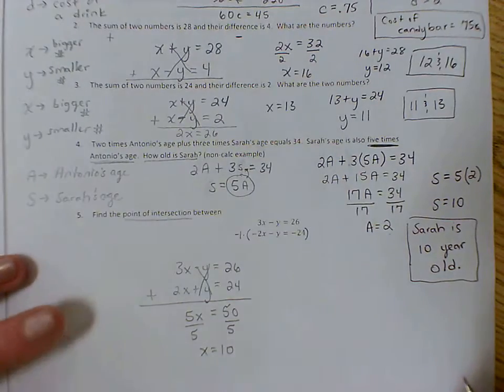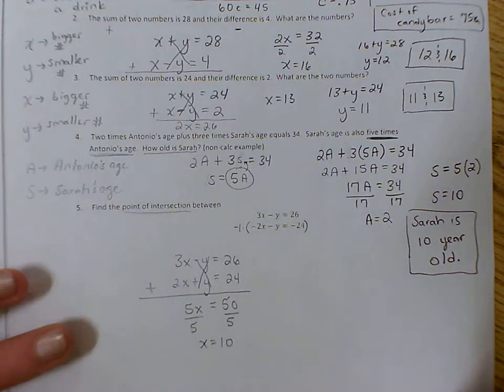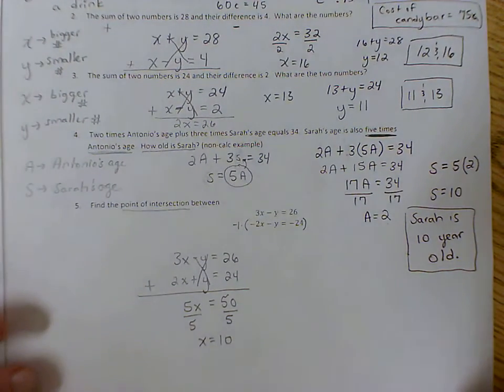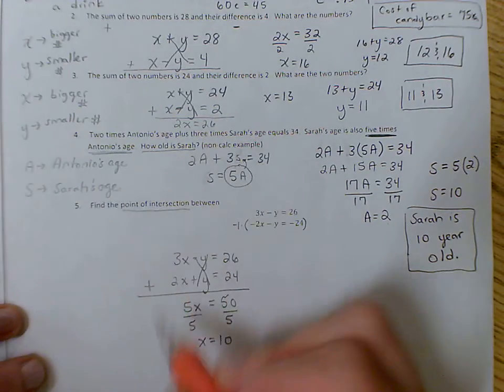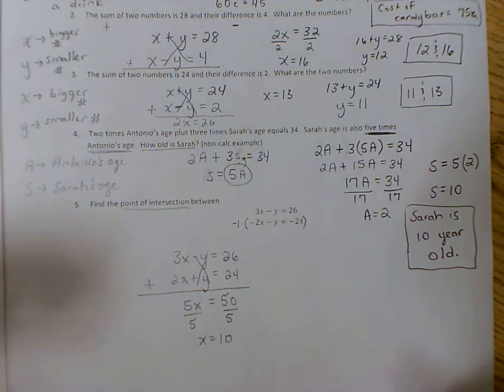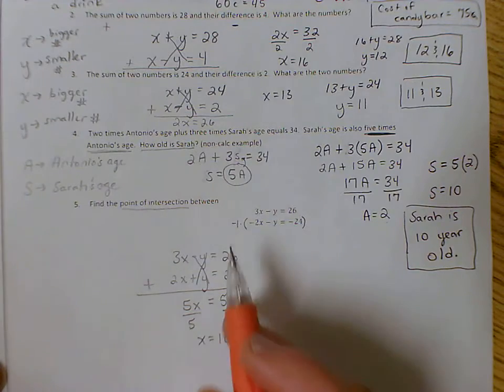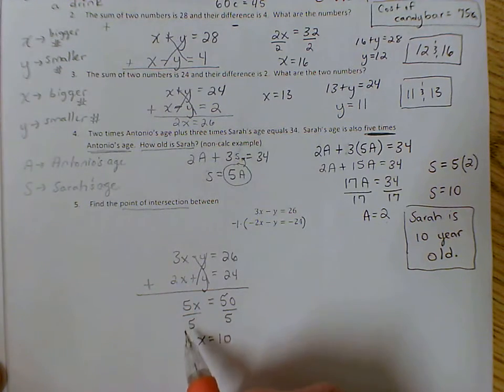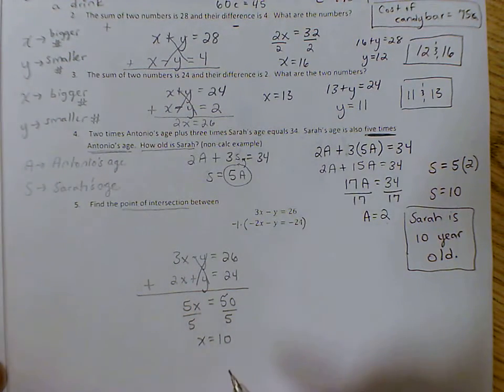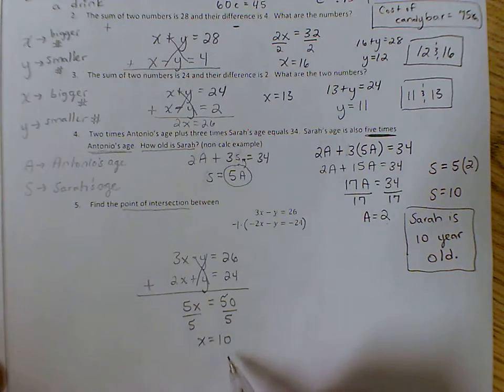Remember, point of intersection is like if you were solving it by graphing, which you could do. You're looking where they cross, but these are all going to accomplish the same goal. No matter if you do substitution, elimination, or solve by graphing, they get you the same answer. So that's the reason why I know I could still do elimination, because it's still going to find that point of intersection. Okay, so that's my x value.